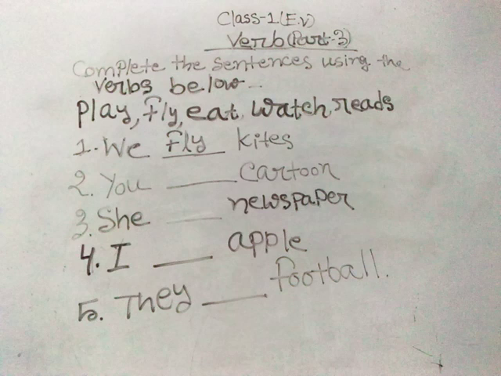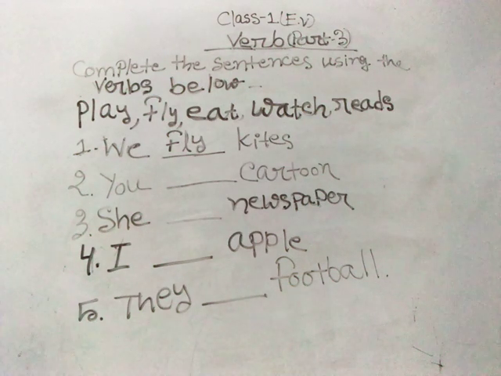Now it's time for the second one. In the second line, we have: you dash cartoon. You dash cartoon. The subject here is you. So you is the second person. With the second person, for present tense, we can never add any s or es to the verb. We should keep the verb in its own present form. The last word is cartoon, the object. So which is the correct verb for you dash cartoon?